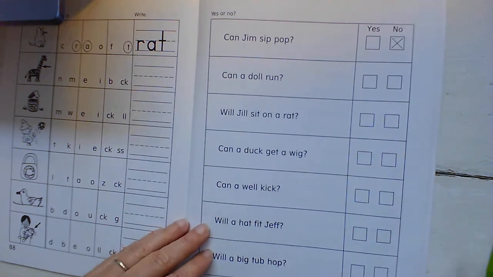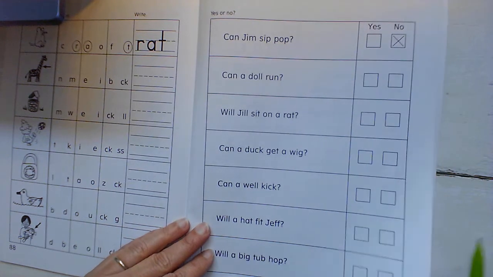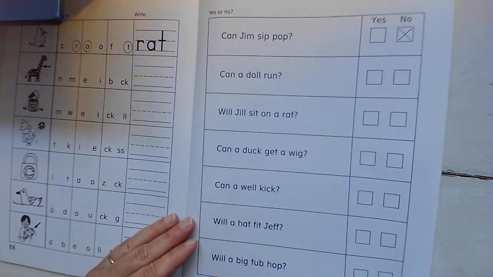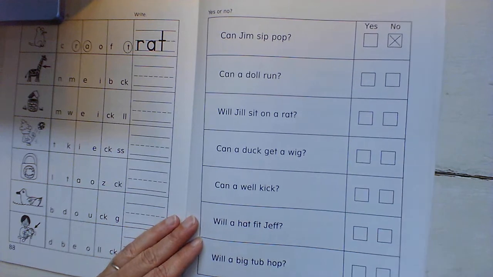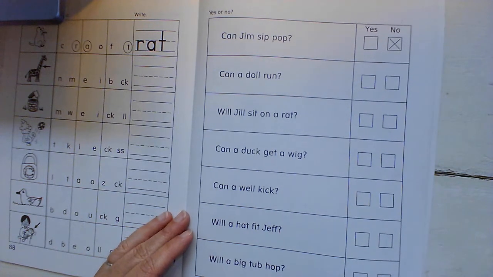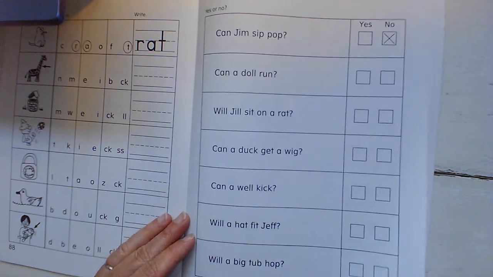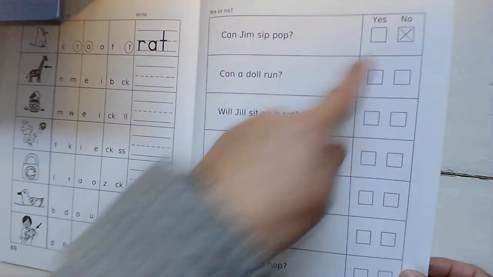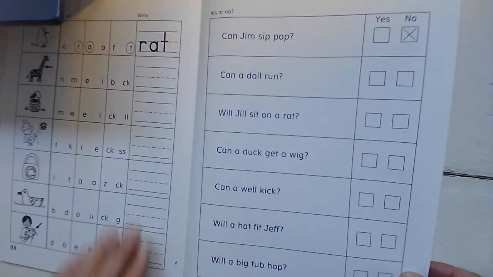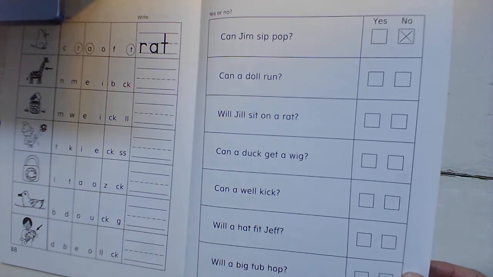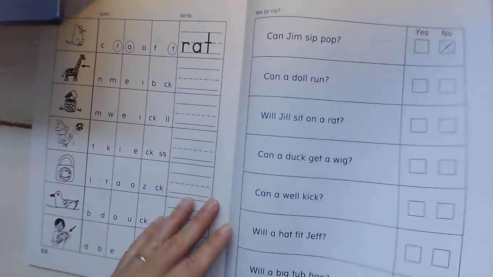Some of them are kind of silly, so think about what you would answer. Some of them might have more than one answer. Like this one, can Jim sip pop? I think yes, but they think no. So some of them might be answered in a couple of different ways. So read those questions, some are silly, and answer yes or no.